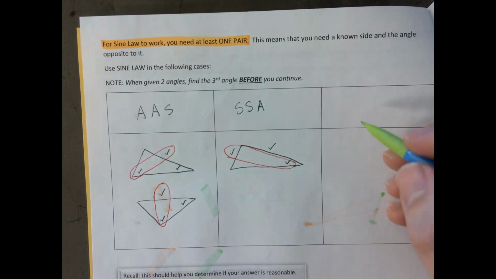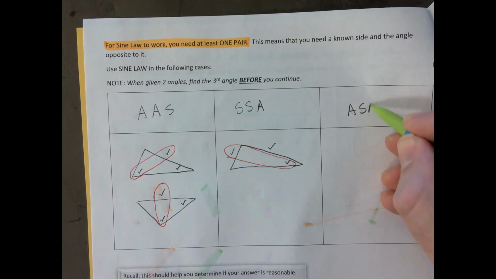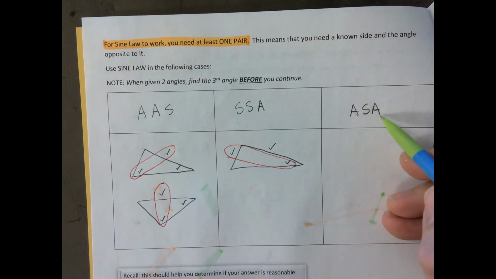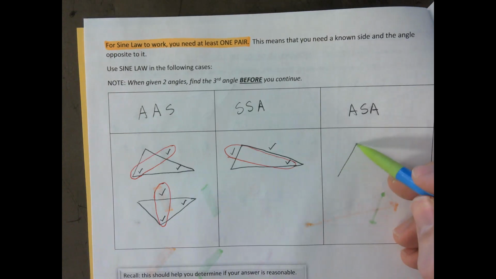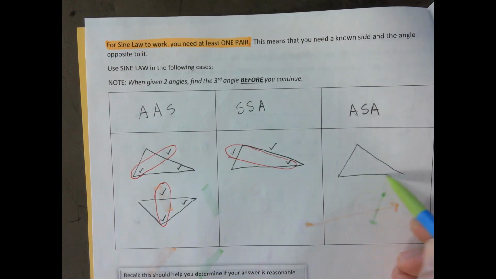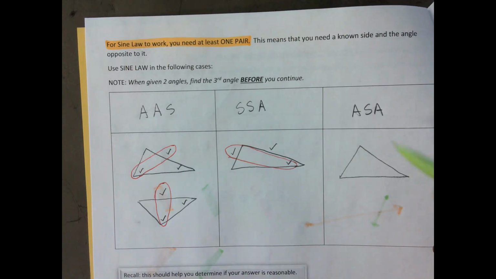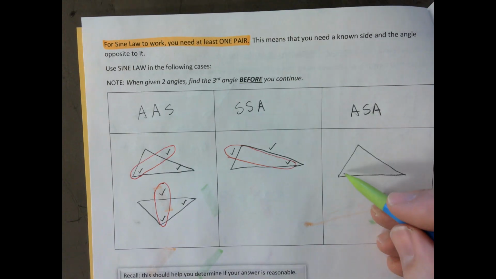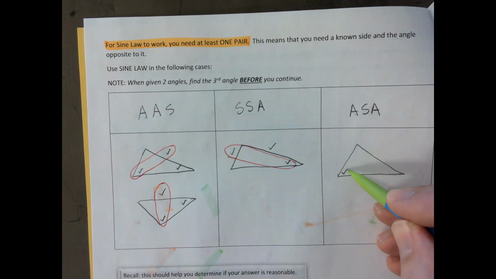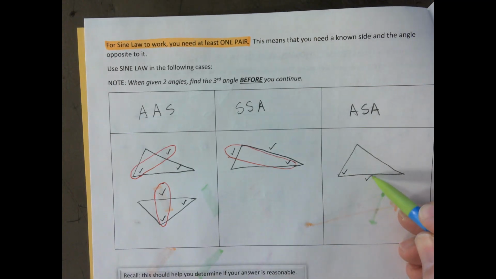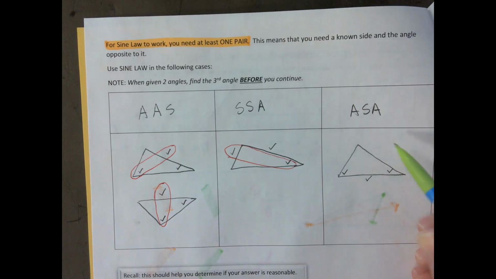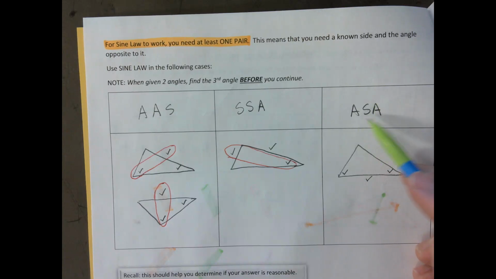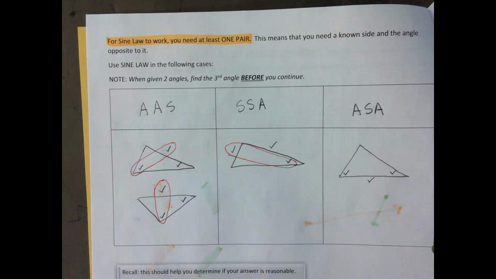And the last one is ASA, angle, side, angle. That's where the order, like I look at it that way: angle, you have the side that connects them, and then the other angle. So you've got the two angles connected by the side. This one is probably the easiest to identify here. Do you see a pair? No? But can you find a pair?